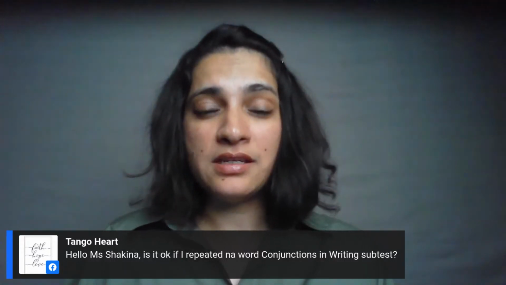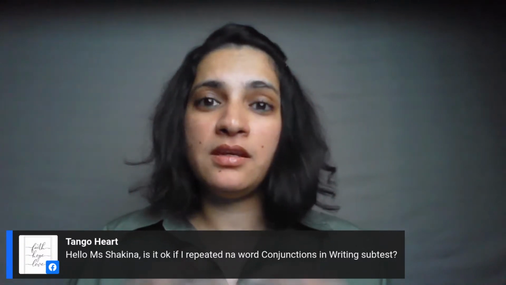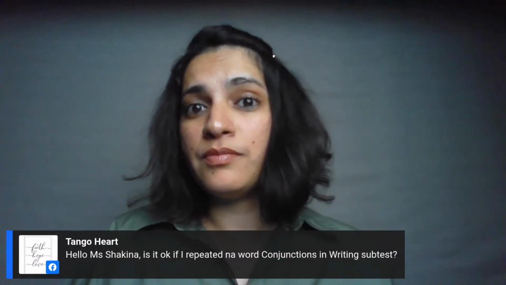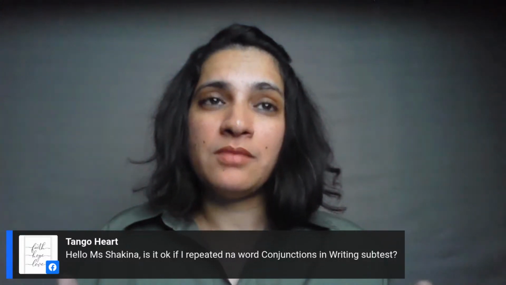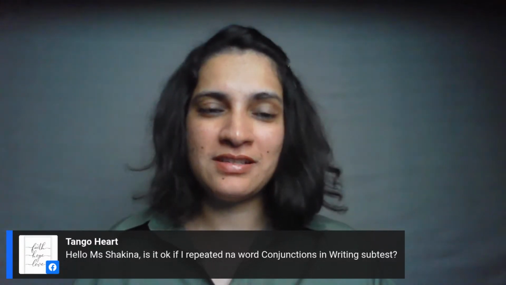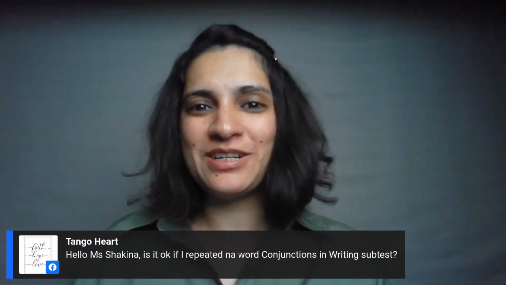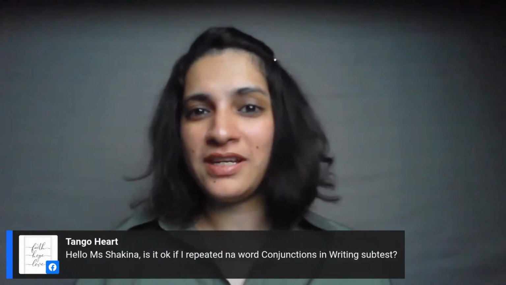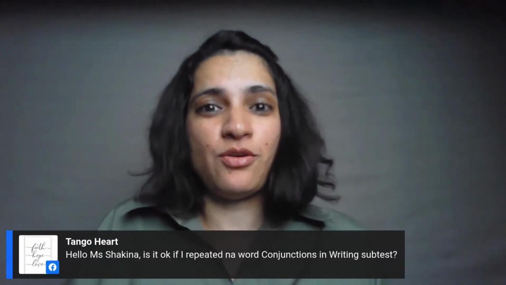So if you find that a conjunction is the best way to convey the information, and you're using it again, that's absolutely fine. Just for the sake of not repeating conjunctions, writing another conjunction is not really necessary, because that new conjunction might be a good fit, but it also might not be a good fit.